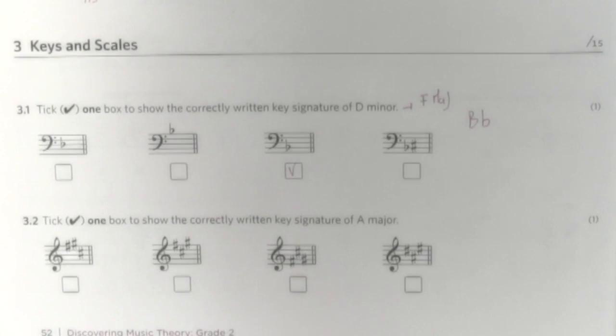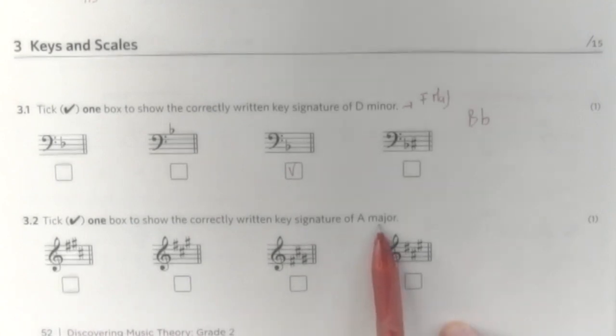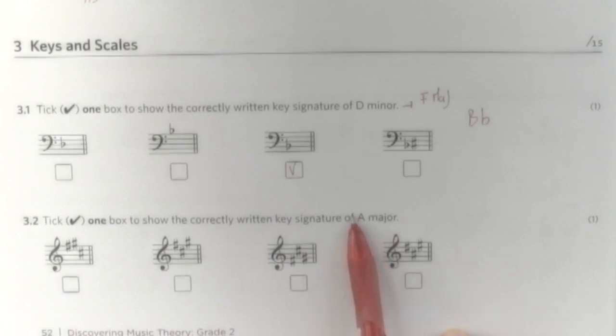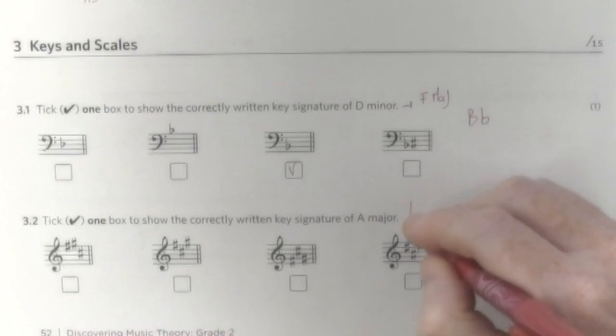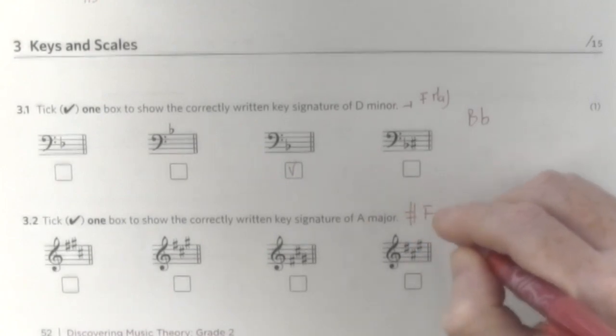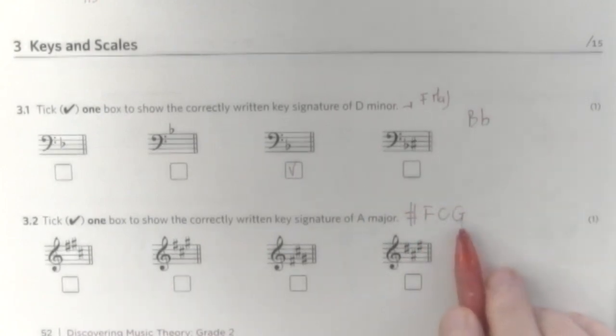The next example is with the sharps, and A major has 3 sharps, and I know this because A minus 1 semitone is G sharp. Now, if you know the order of sharps: fun, coloring, gigantic, fa, do, sol.